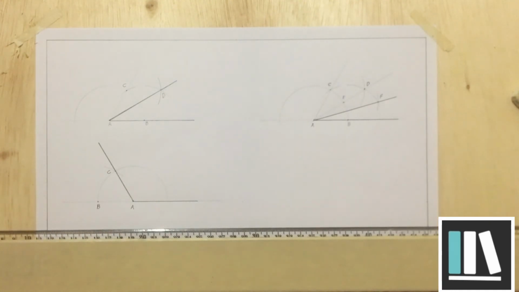The last angle that we will draw is the 150-degree angle. And in drawing this, we are basically drawing a 30-degree angle, but we are going to focus on the opposite side. So let me demonstrate this.